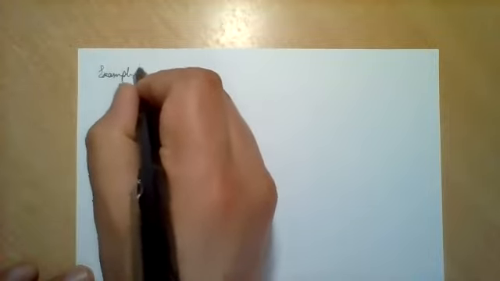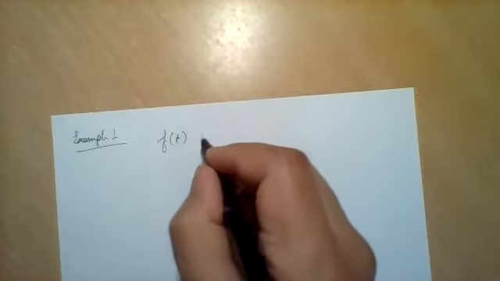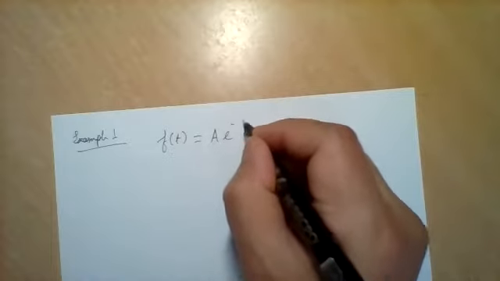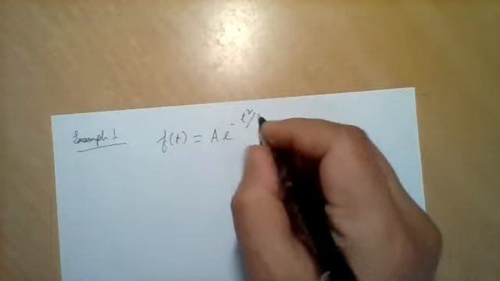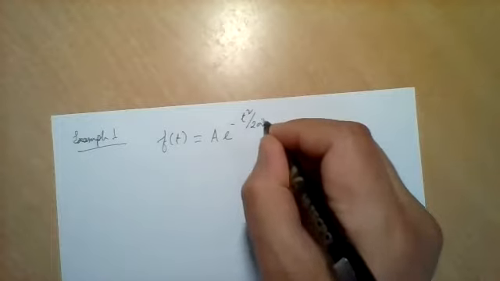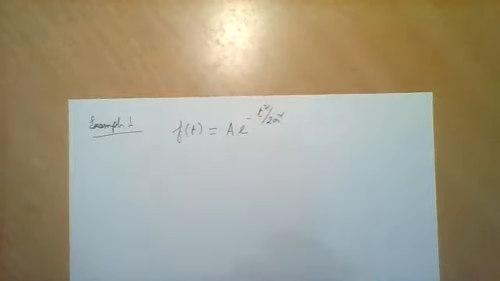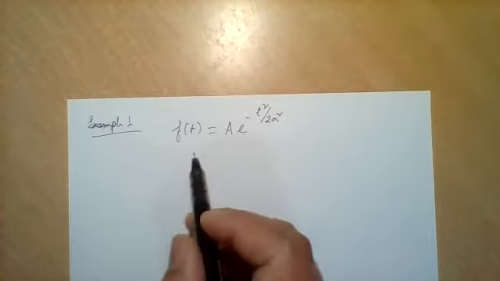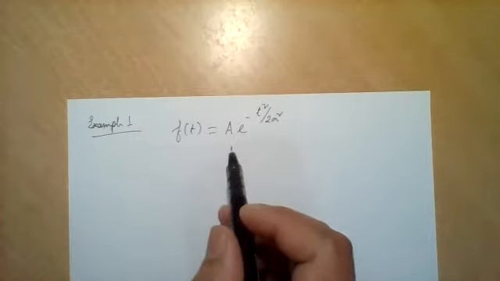So this is example 1. Let us consider a Gaussian pulse, which is given by f of t equal to a e to the power minus t square by twice sigma square. I repeat, this is a Gaussian pulse. Let us find the Fourier transform of this Gaussian pulse.